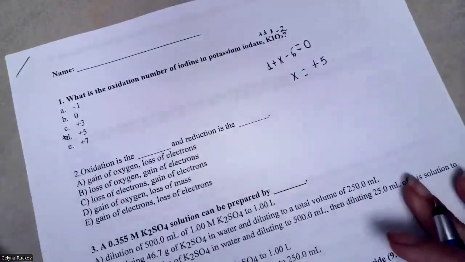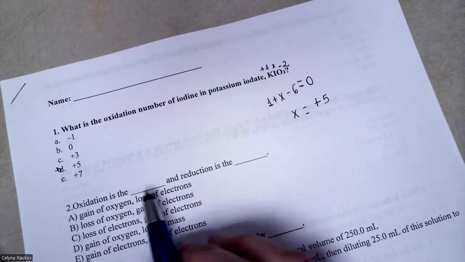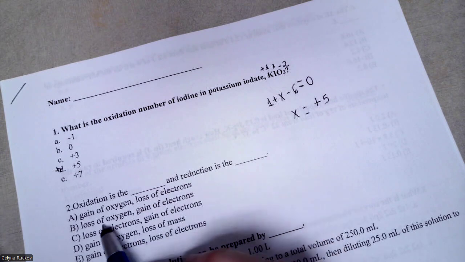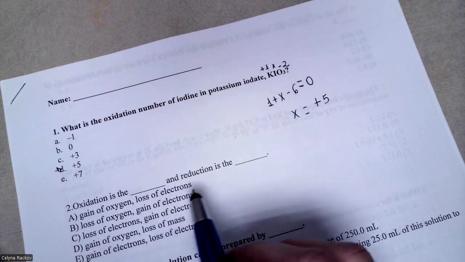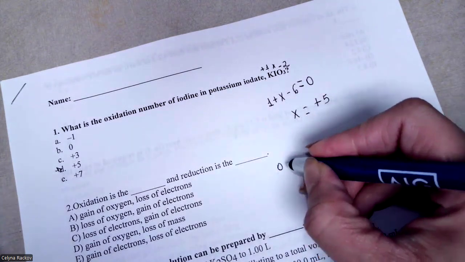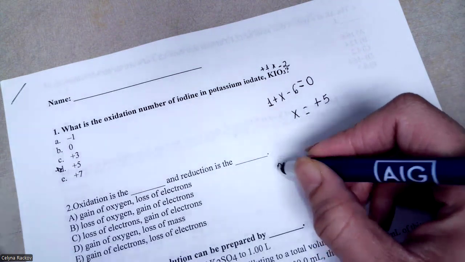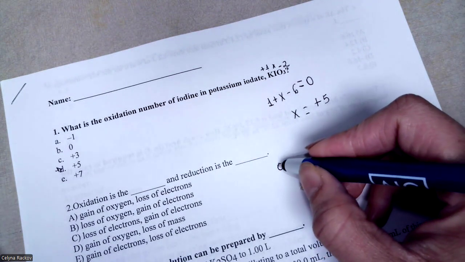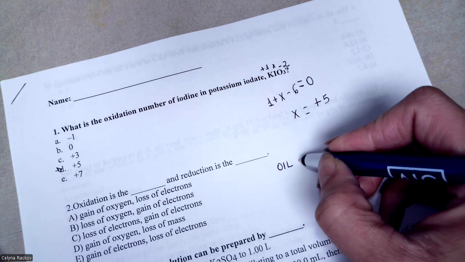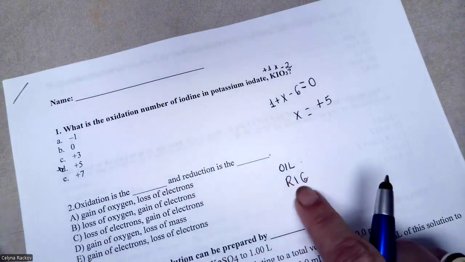Okay. Oxidation is the loss of electrons, and reduction is the gain of electrons. So try to remember it like this: OIL, oxidation is loss, and reduction is gain.